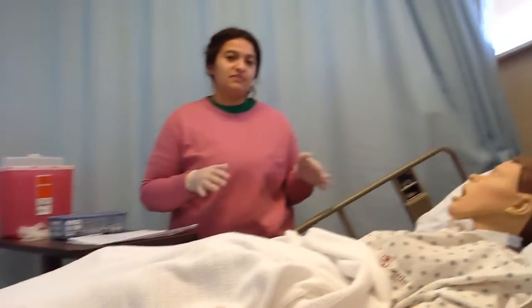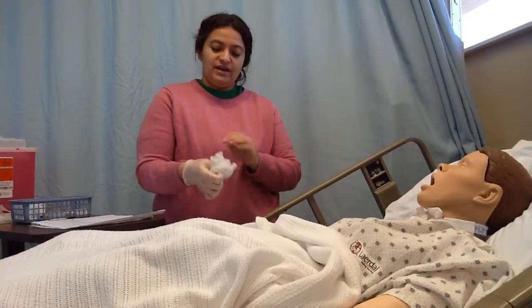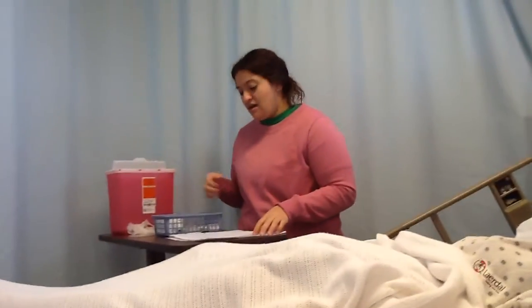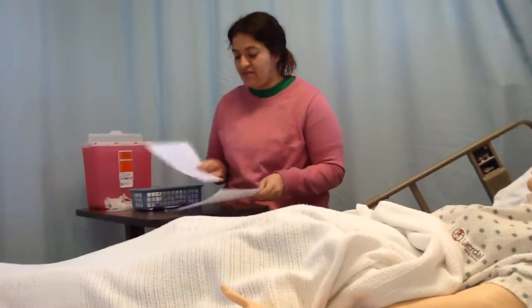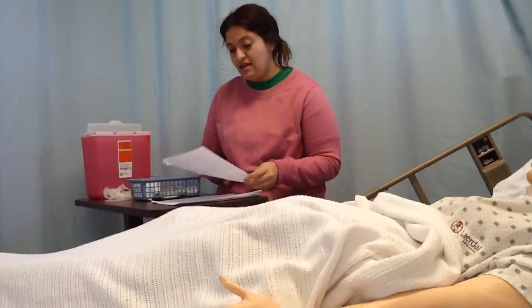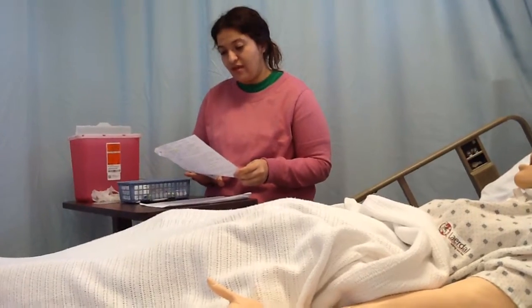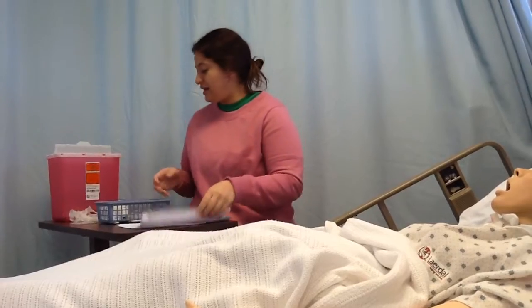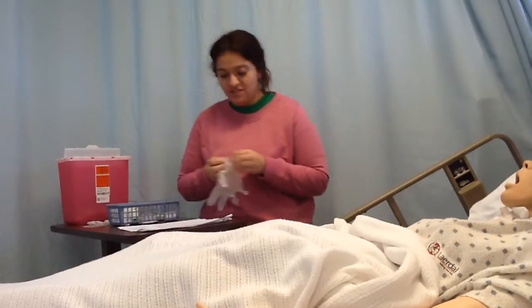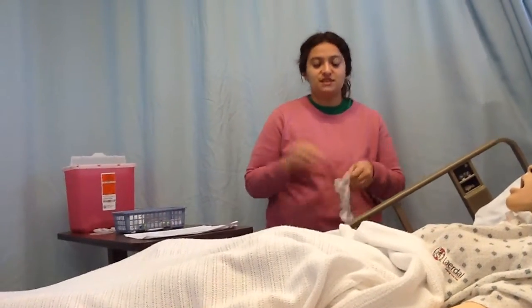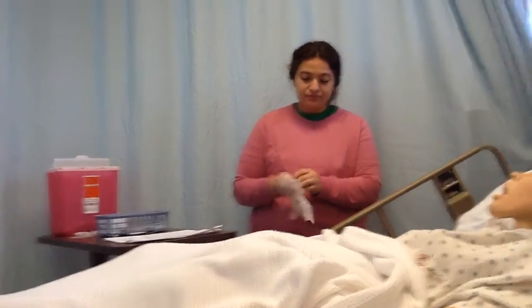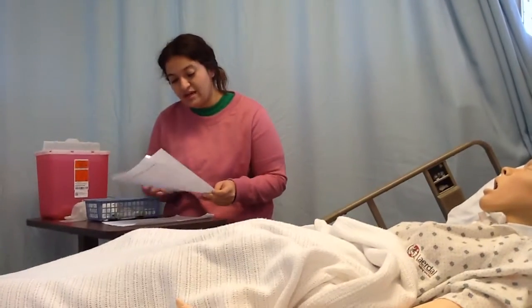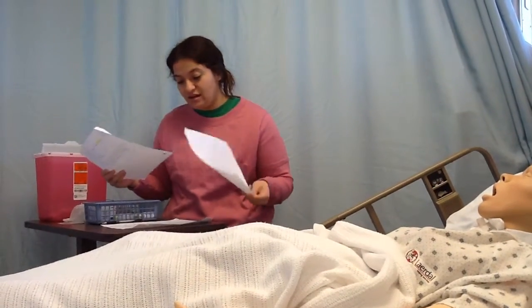And so now that I've given her that medication, I would go ahead and take off my gloves, because I want to change my gloves in between giving medicine. So now that I've given the hydrochlorothiazide, I would then go ahead and prepare to administer the other medications. So I'd go ahead and perform hand hygiene and then put on my gloves. But actually before that, the next medication that we're going to give is the enoxaparin.